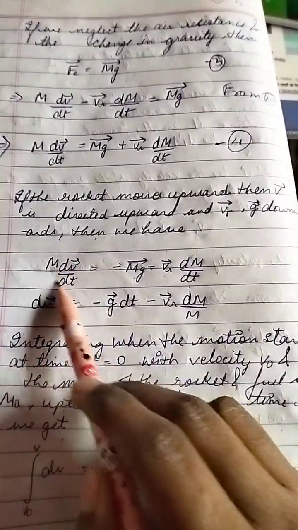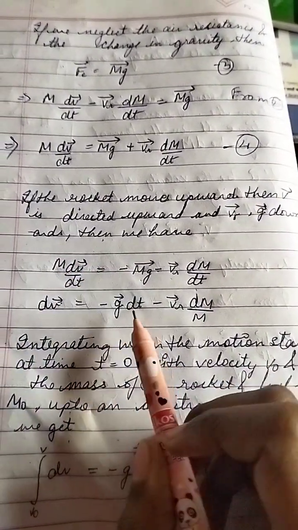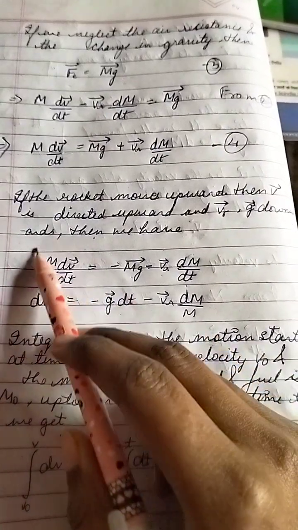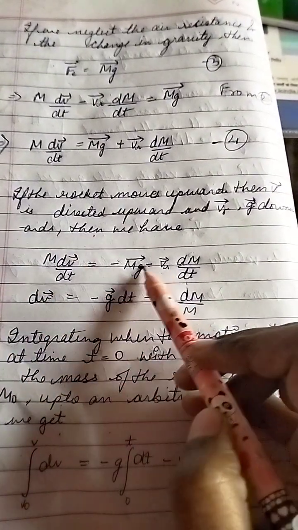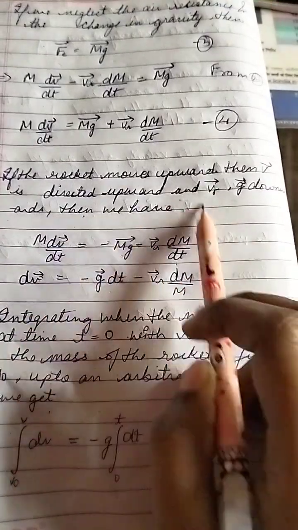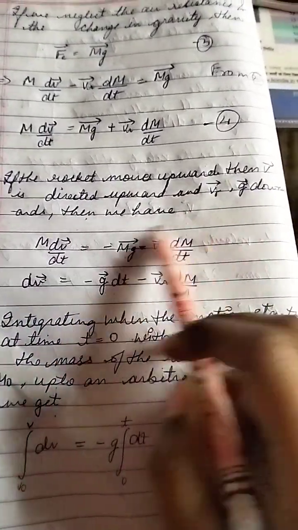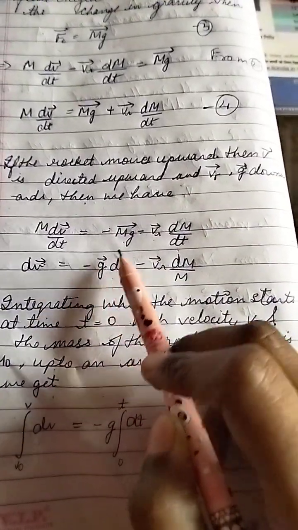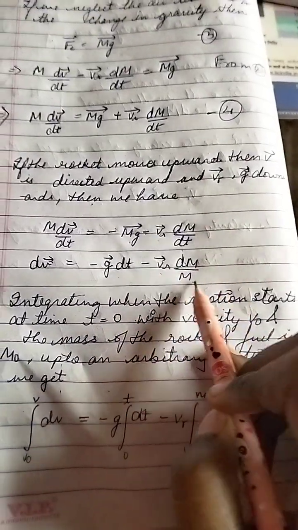So taking out the value of dv, we take the m dt term to the right hand side and multiply it with the right hand side equation. We get dv = -g dt - Vr dm/m.